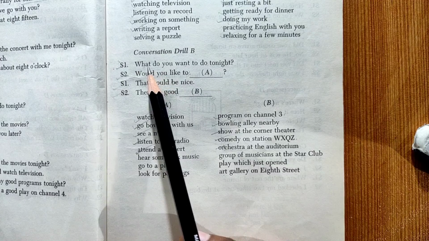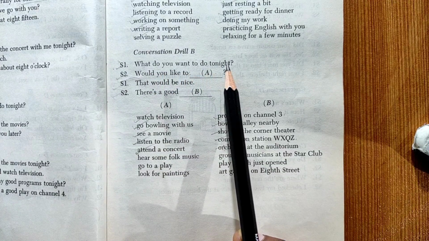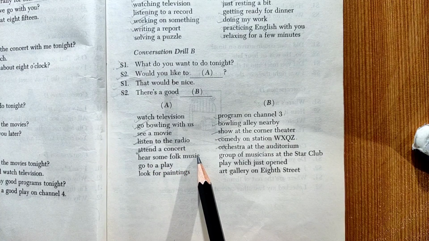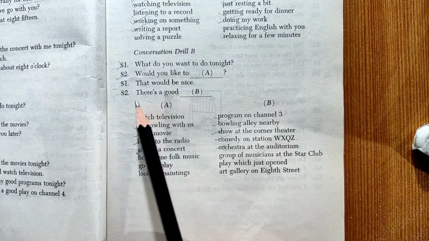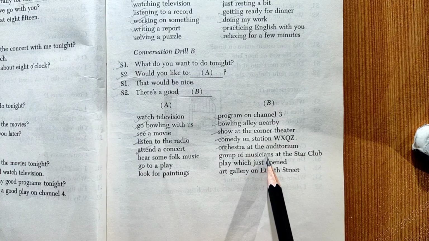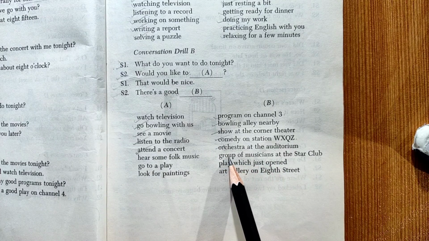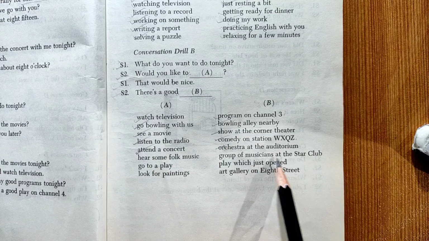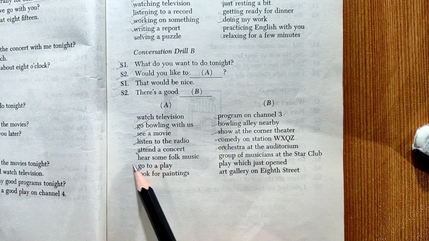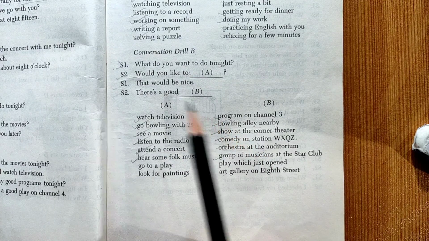What do you want to do tonight? Would you like to hear some folk music? That would be nice. There's a good group of musicians at the Star Club.